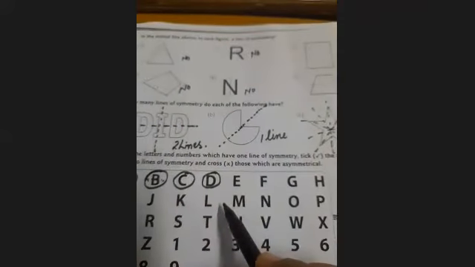D, divide into 2 equal parts by drawing horizontal line. So A, B, C, and D, we have only one line of symmetry. Next is E. Draw this line. Letter E has one line of symmetry.